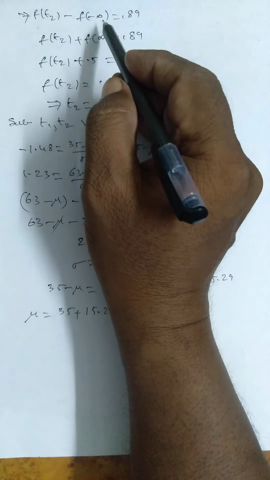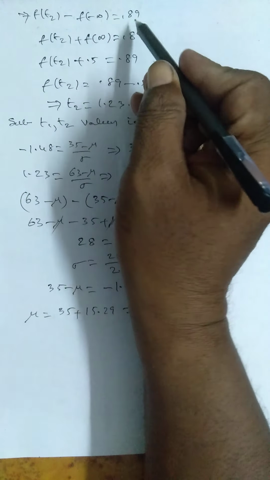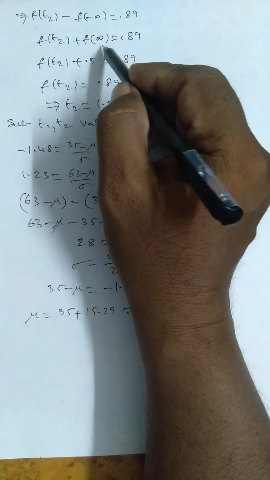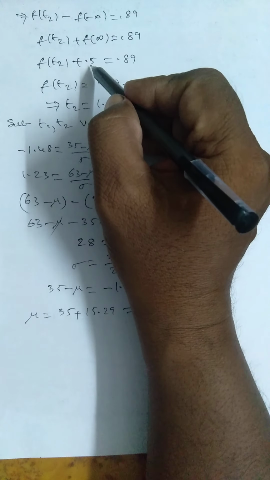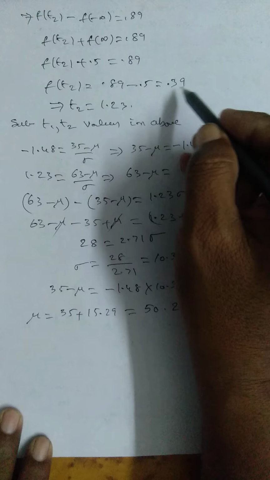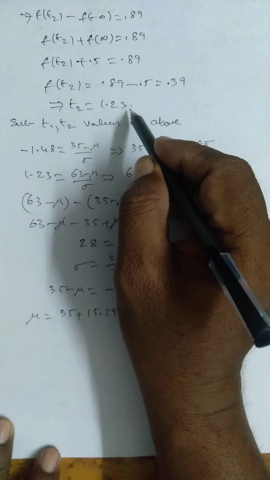So f of t2 minus f of minus infinity is 0.89, and f of infinity is 0.5. F of t2 is equal to 0.89 minus 0.5, which is 0.39. T2 is equal to 1.23.